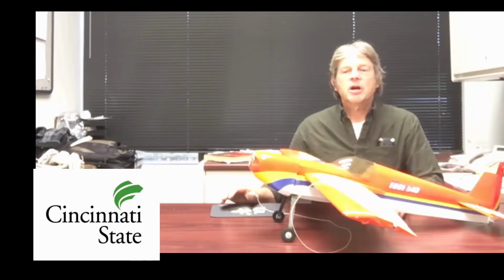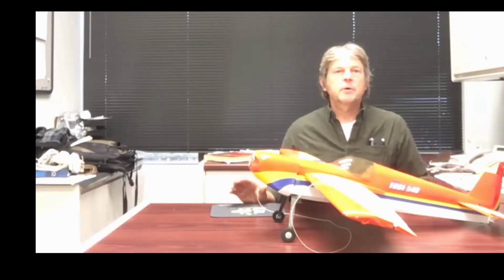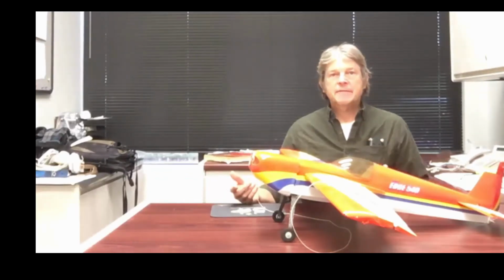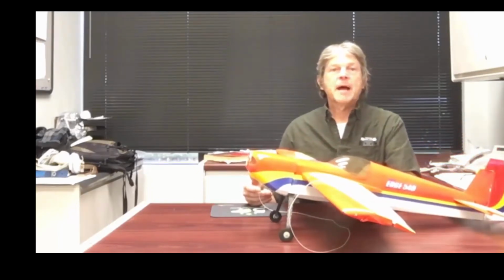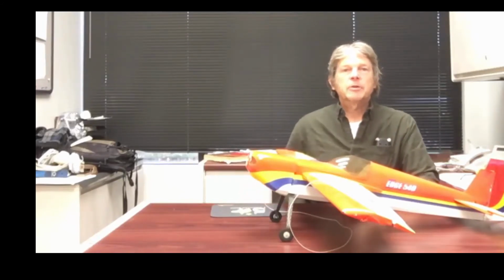Today I want to talk about aircraft weight and balance. There's some very important things that we have to know to make an airplane fly safely. A lot of it involves weight, how much weight the airplane can carry, and the other part of it is balance. Let's talk about a couple of terms first.